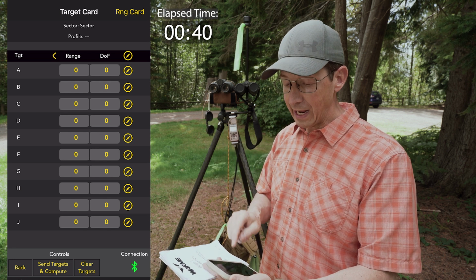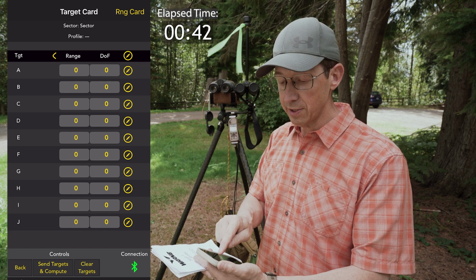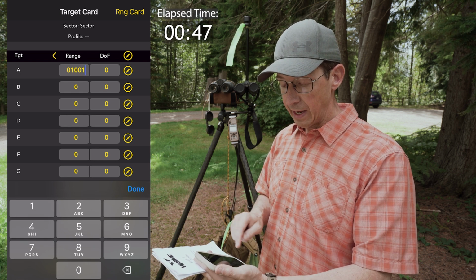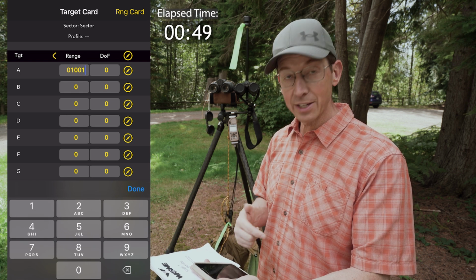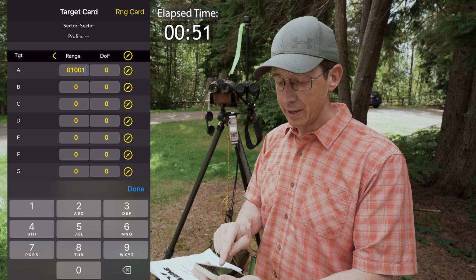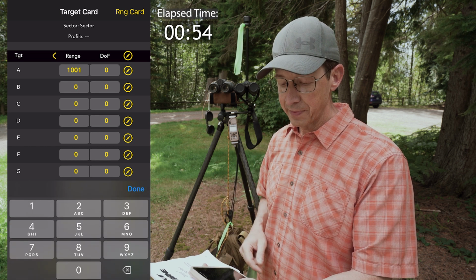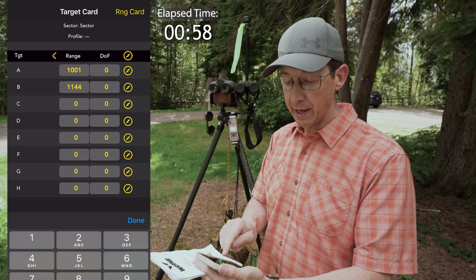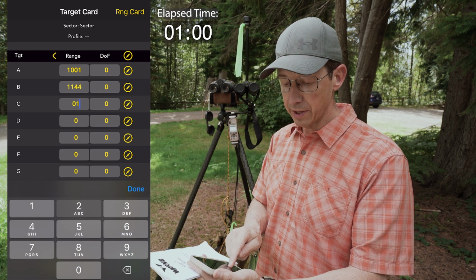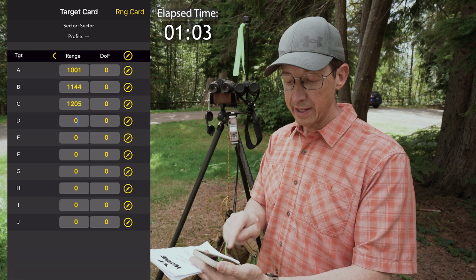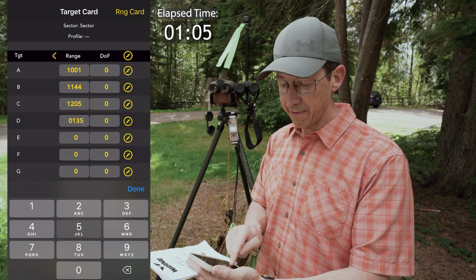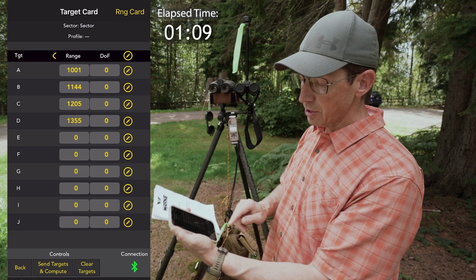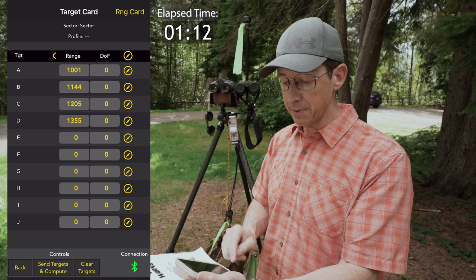Now, starting with target A at the top, we're just going to touch the 0 up there for the range, and we're going to put in 1001. And you can either hit done or you can hit the next one down twice. It really doesn't matter. I'm going to hit the next one down twice, and then I'm going to go into the next one, 1144. And the next one twice, and I go 1205. And the next one twice, and I go 1355. I then hit done. And I hit the center button that says send targets and compute.